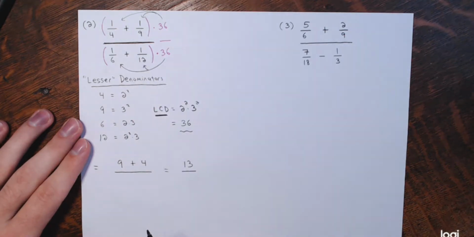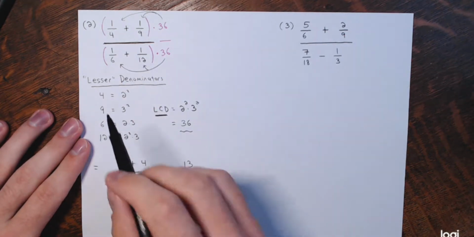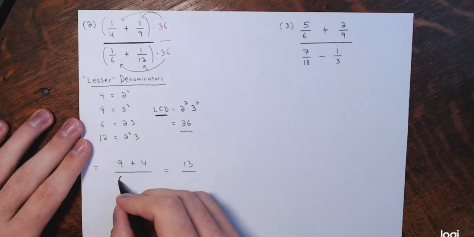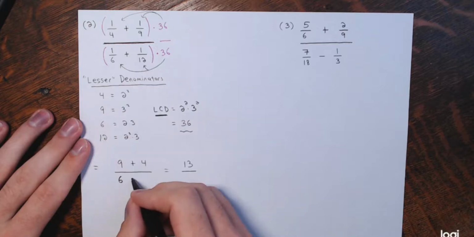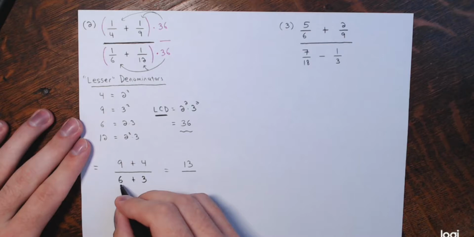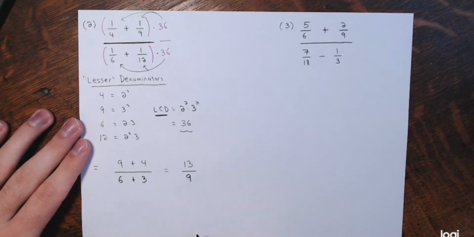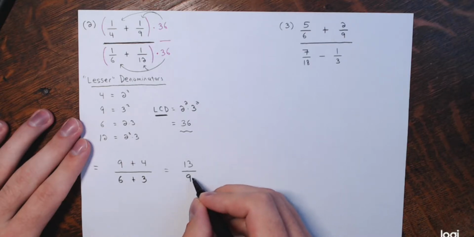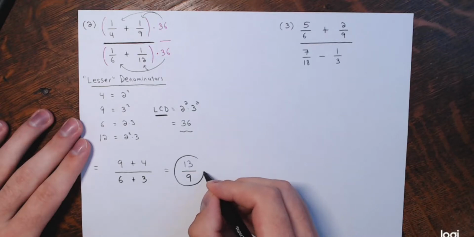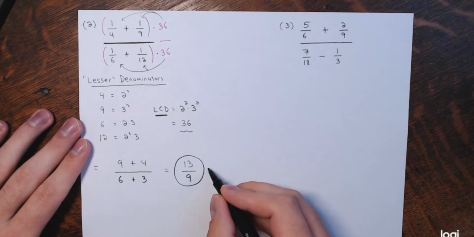I multiply each of those by 36. 1/6 times 36, a sixth of 36, is 6. Then we have plus 1/12 times 36, which is 3, and 6 plus 3 is 9. And 13 and 9 have no common factors. So that is as simple as that gets.